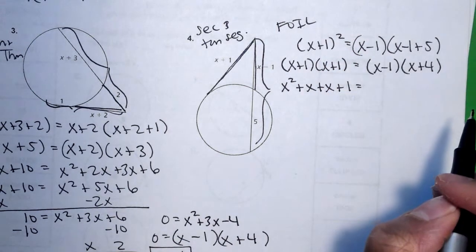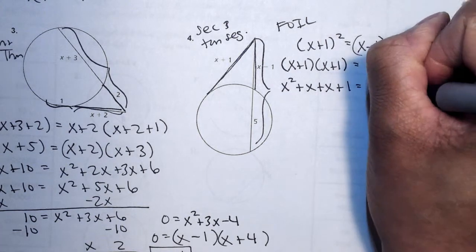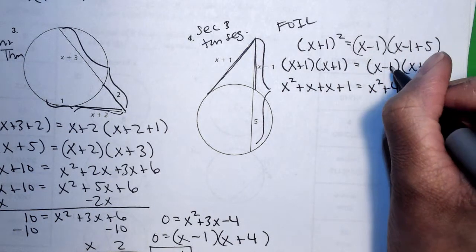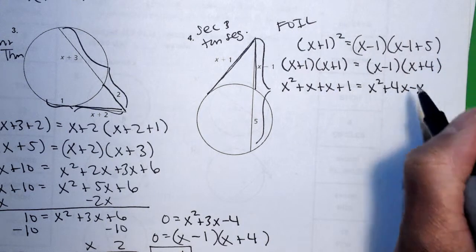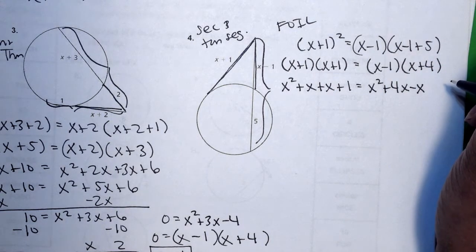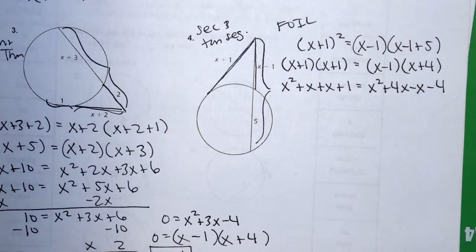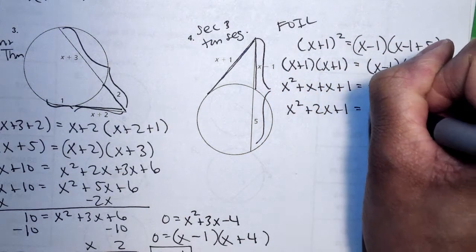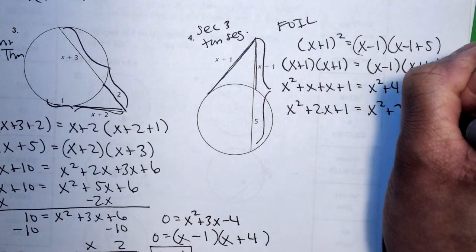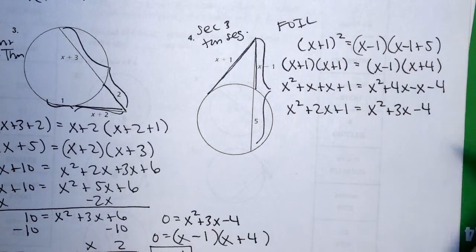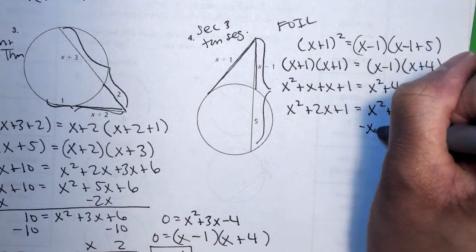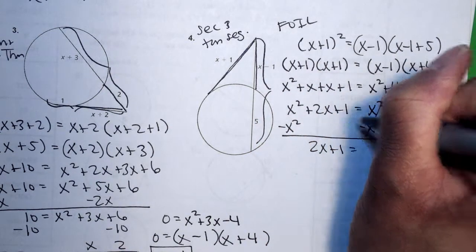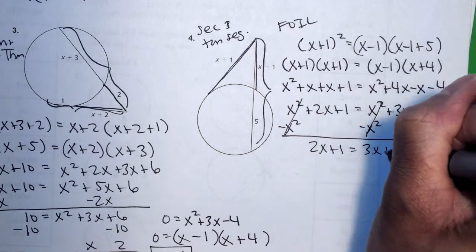I'll do the same thing for the other side. So I have x times x, which is x squared. The outside gives me a positive 4x. The inside, -1 times x, is just a negative x. And -1 times 4 gives me a -4. Now I can combine like terms. So I have x squared plus 2x plus 1 equals x squared plus 3x minus 4. So now my x squareds are going to cancel. And I'm left with 2x plus 1 equal to 3x plus 4.